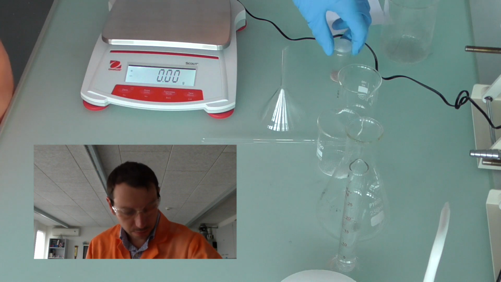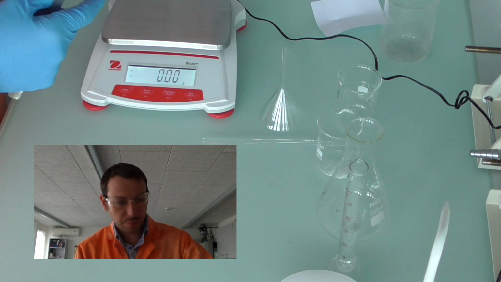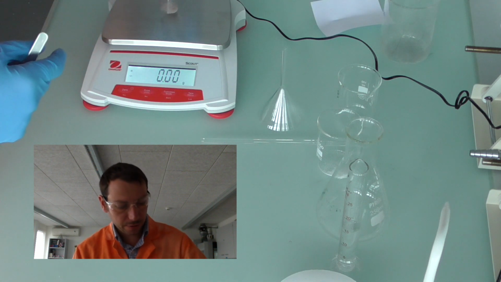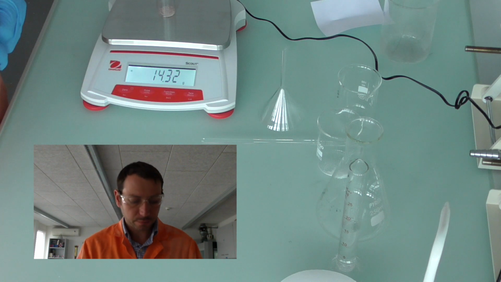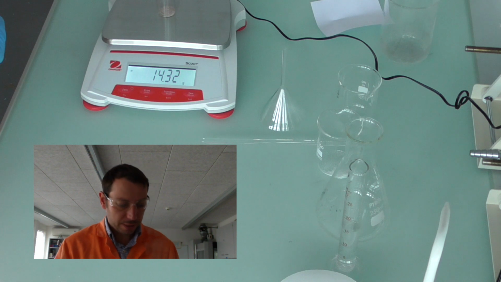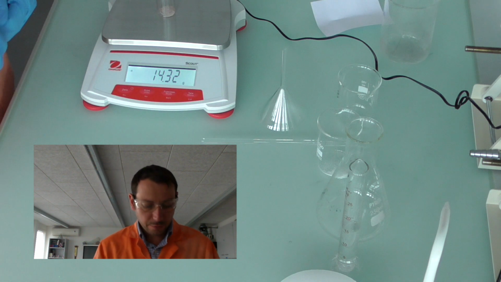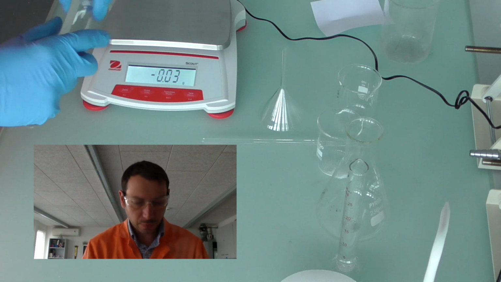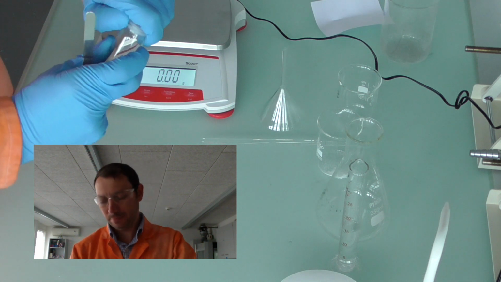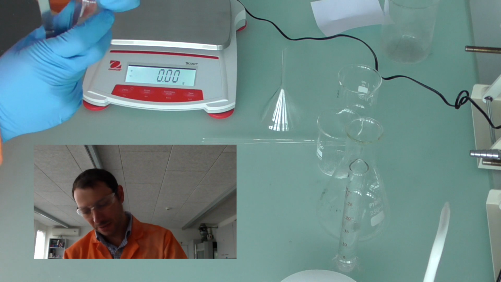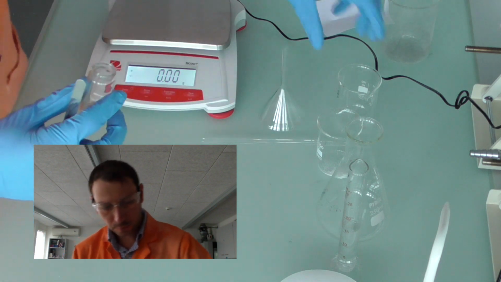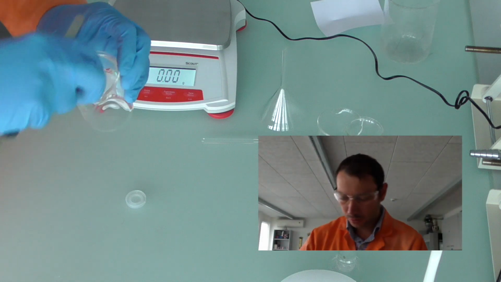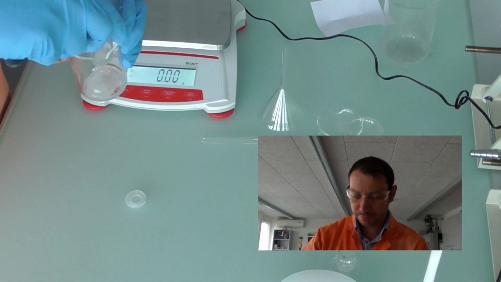I'm going to take my silver nitrate, whether it be in my beaker or in the vial, and put it on my balance, and then record that mass. In this case it looks like 14.32 grams. I'm going to take that silver nitrate, open up the vial, if it's in a vial, and add that to my second beaker.